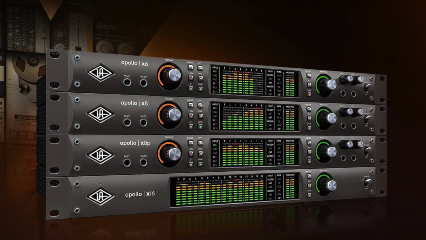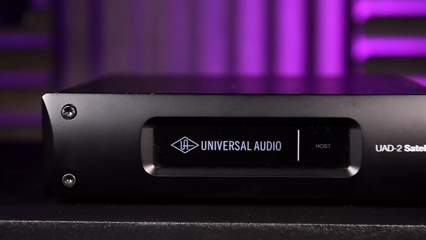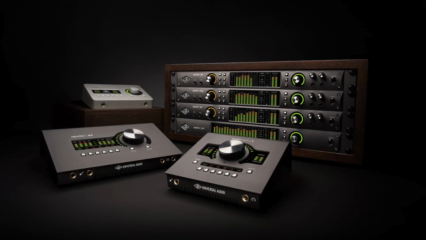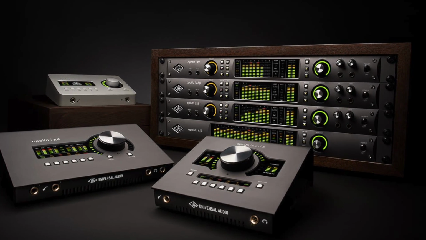The Apollo interface can be combined with Universal Audio rack units and satellite DSP expansion units to create a very flexible unit of DSP in-out routing and monitoring options. Up to 6 Apollo interfaces and satellite DSP units can be combined to really customize a highly powerful and flexible recording system to your needs.